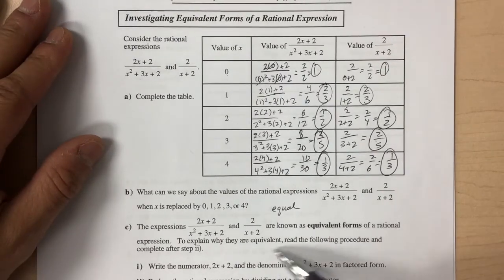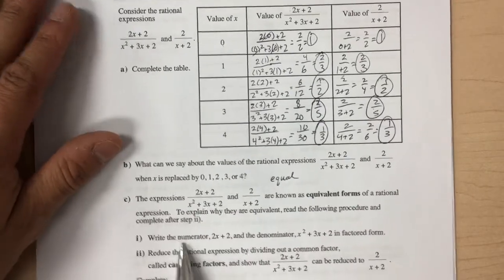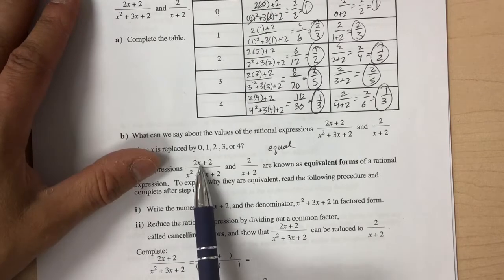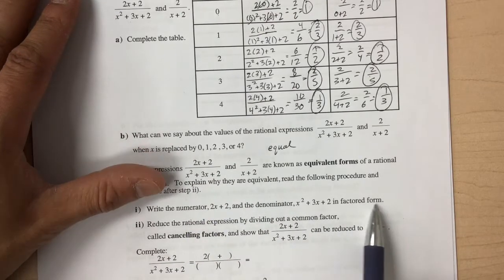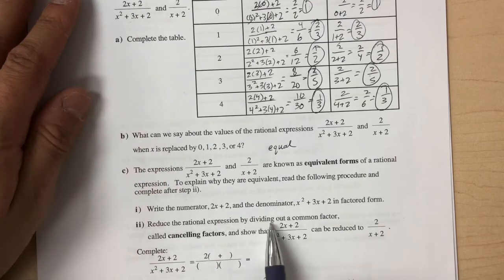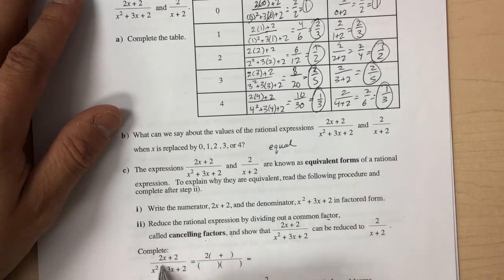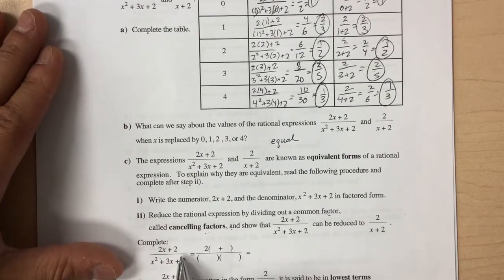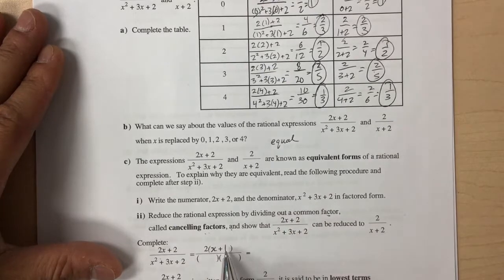To explain why they are equivalent, read the following procedure and complete after step 2. So why are these equivalent? Well, if we write the numerator, 2x plus 2, and the denominator, x squared plus 3x plus 2, in factored form, we can reduce the rational expression by dividing out a common factor and canceling out the factors. All right, so we'll show what that looks like. First of all, 2x plus 2, we can factor out the 2, which would leave me with x plus 1 in these brackets here.